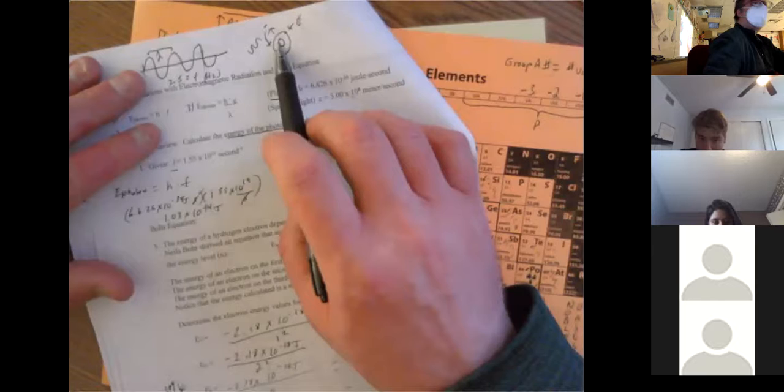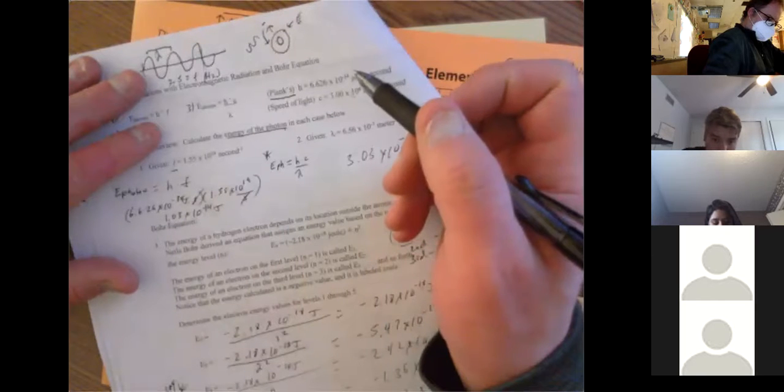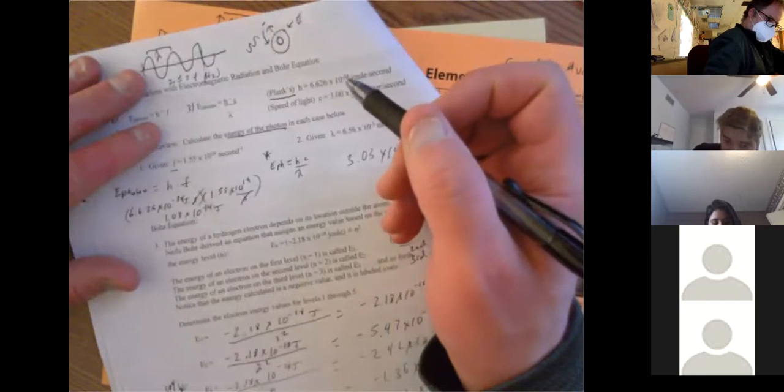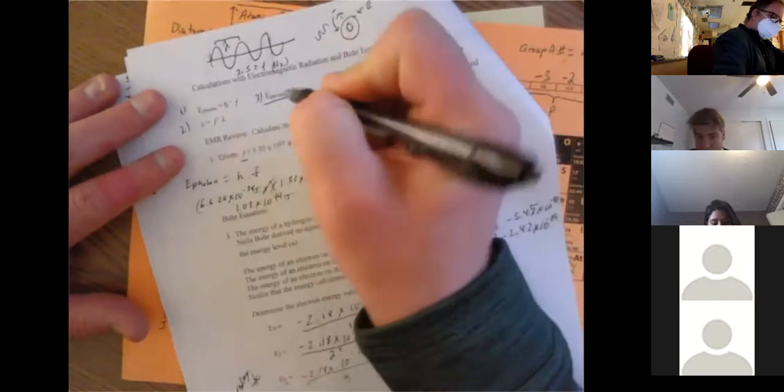And then I also needed help on number 3. Will you read it for me? It says, as an electron moves back and forth between the fifth level and the second level, a photon with an energy of 4.58 times 10 to the 19th power joule is involved. What is the wavelength of that photon in nanometers?